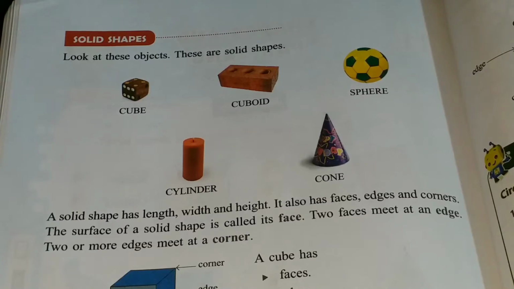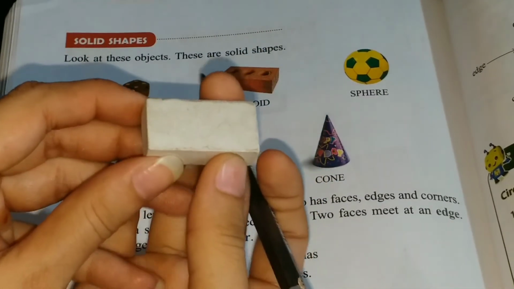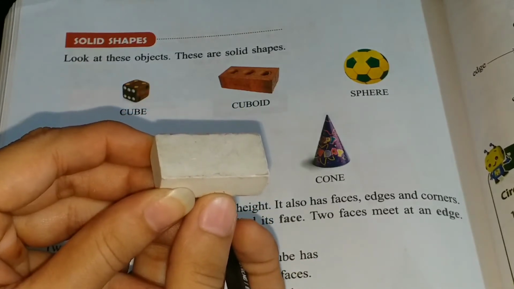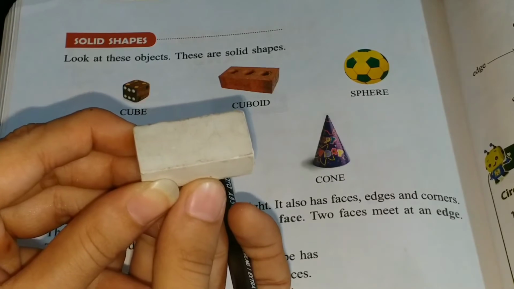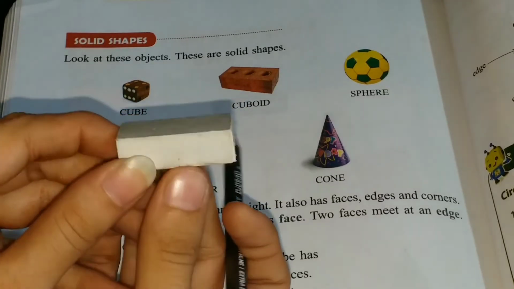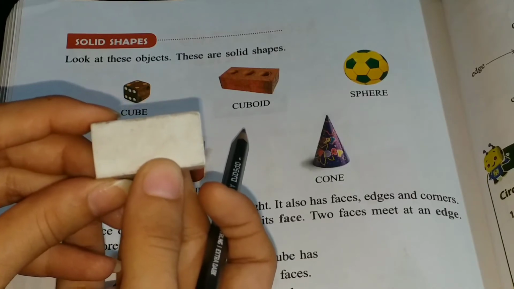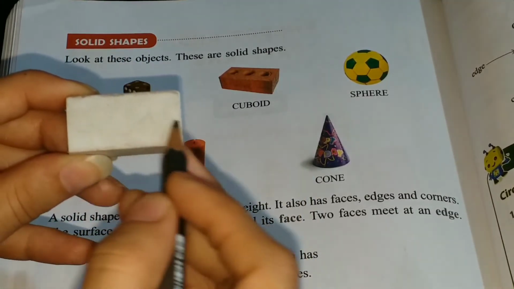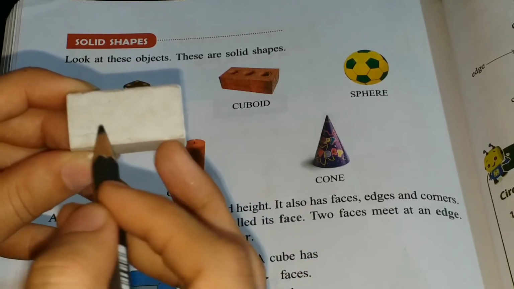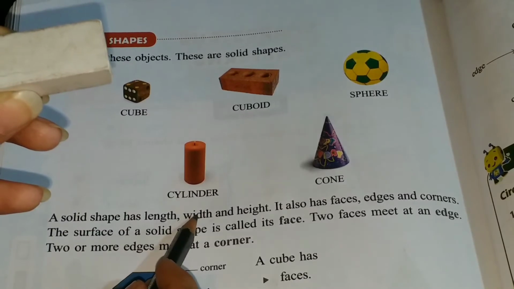Now children, what is length? Now you can see over here. This is an eraser. Okay. Now it is which shape? It is a cuboid. Okay. This is a cuboid. Now what is the length of this eraser? This is called the length, children. How long it is? It will be the length. Now what is the meaning of width?